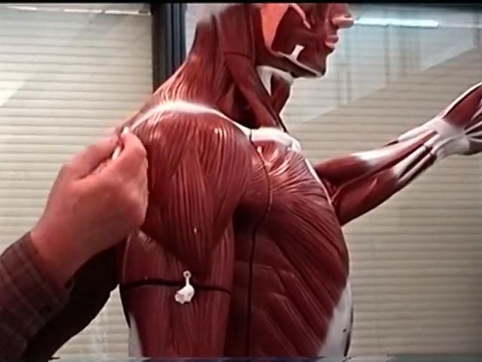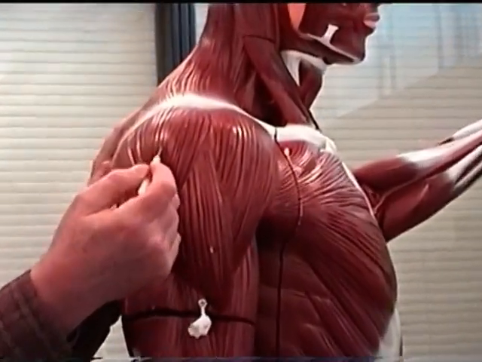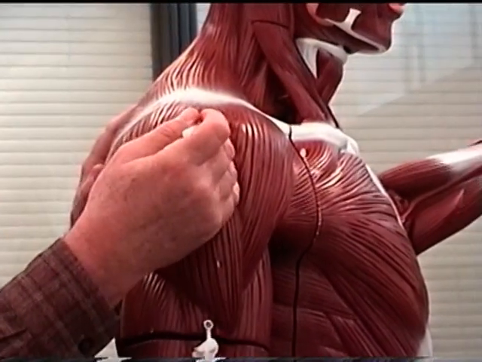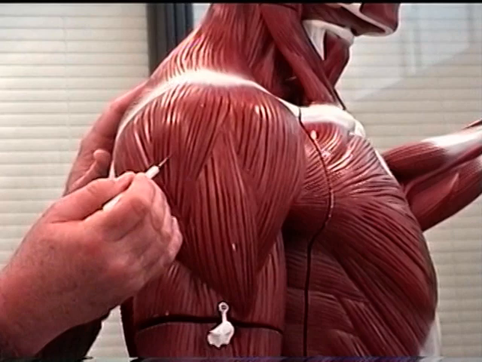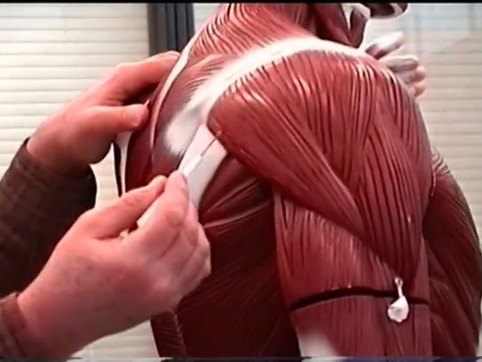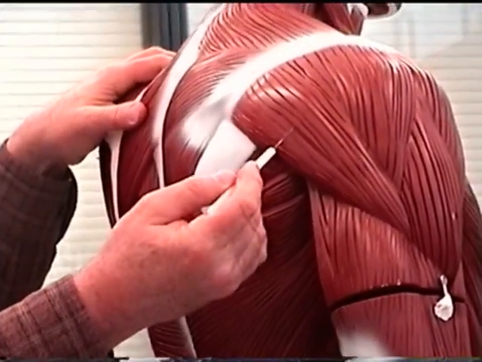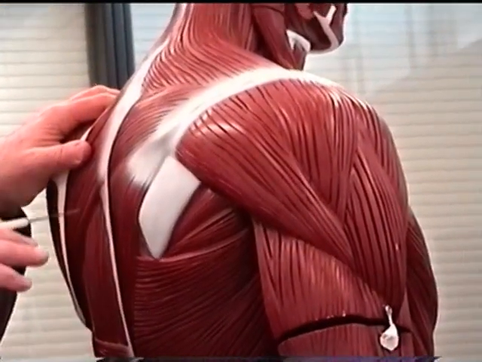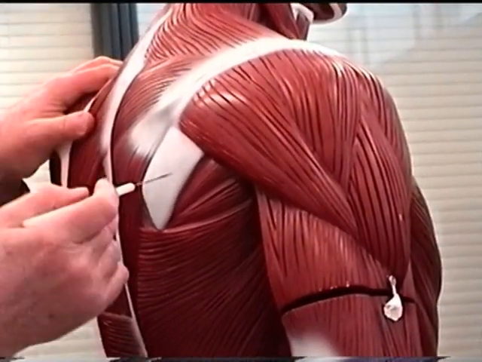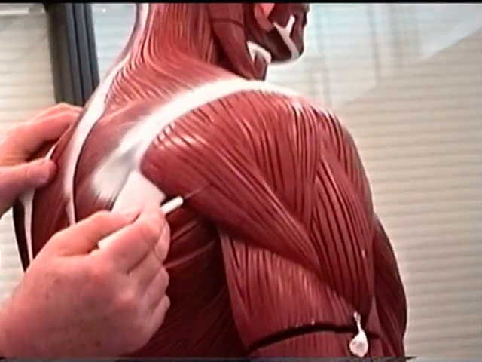The deltoid muscle, like the trapezius muscle, is divided into parts. So we have an anterior deltoid here, a middle deltoid here, and as we look posterior, a posterior deltoid. So again, since these fibers are at slightly different angles, they provide the deltoid a fairly wide range of actions.